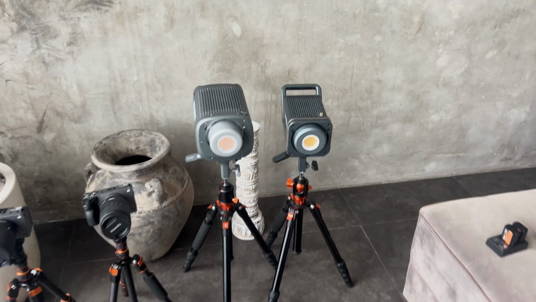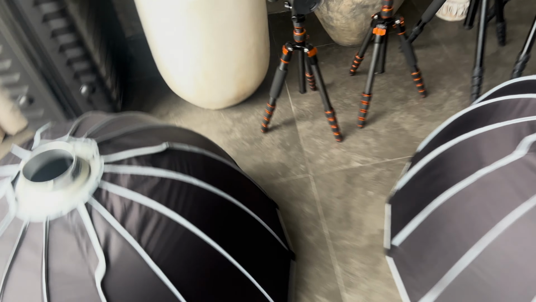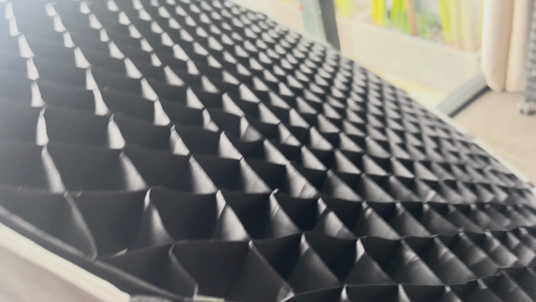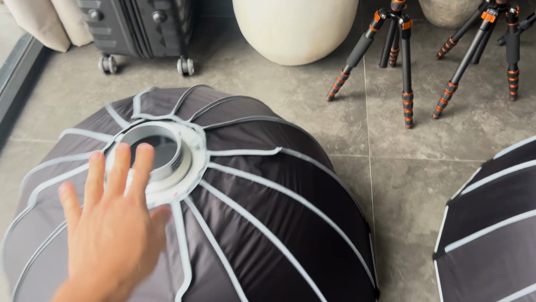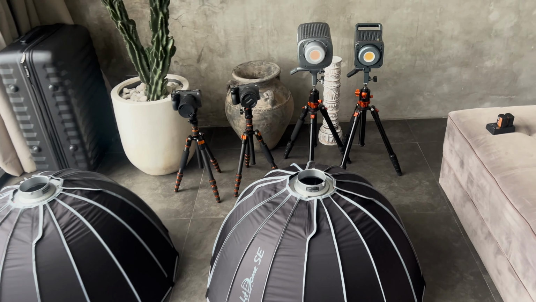Because at the end of the day, what a camera is, it's a sensor that gets light. So you might as well get good lighting. The lights need to be diffused. So we have these two light domes. Here's how it looks like. You have the honeycomb right there. And the bigger this thing is, the more diffused the light is going to be and the more studio-like it's going to look like.